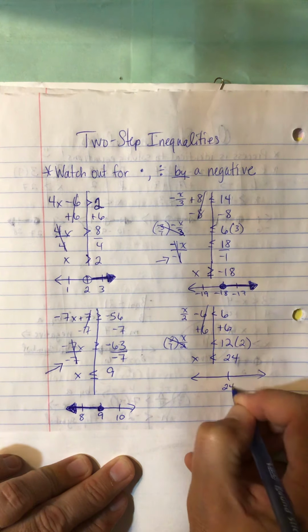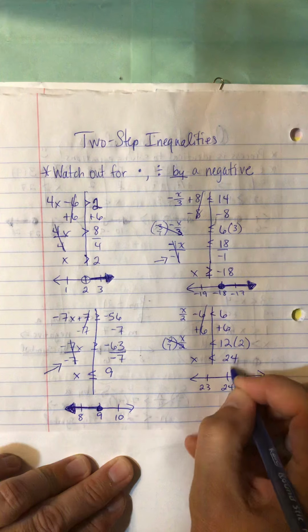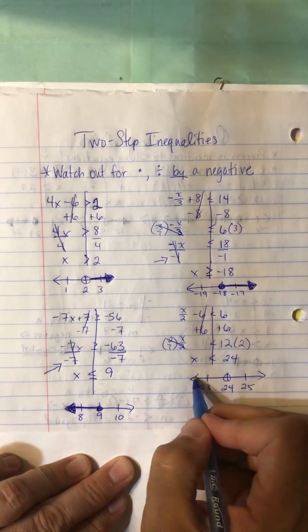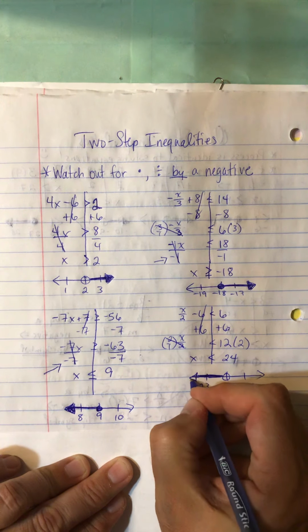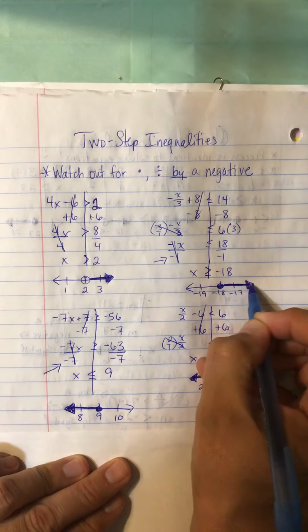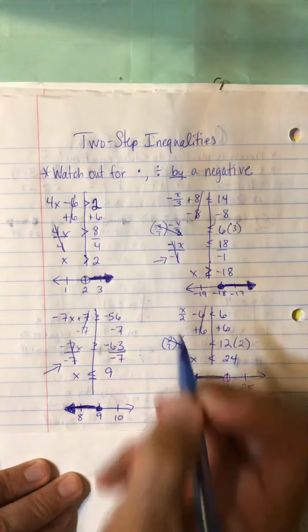So I have 24 in the center of my number line, 23, 25, less than, not equal to, so the circle stays open, and it's pointing to the left, so I'm going to shade to the left. Notice, guys, don't just draw a little line over there. Shade it good and thick so we can see which direction you're headed.